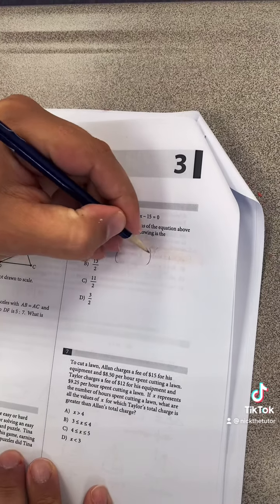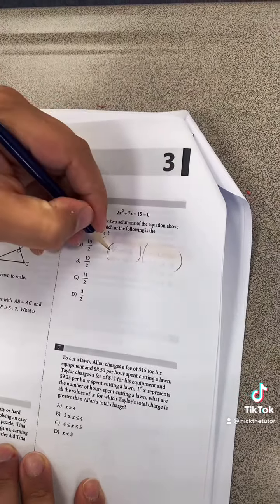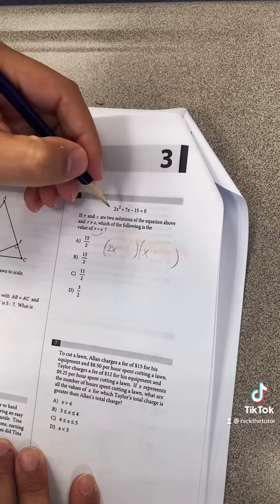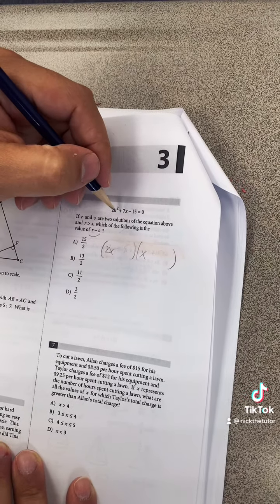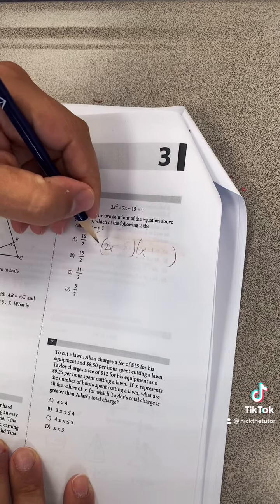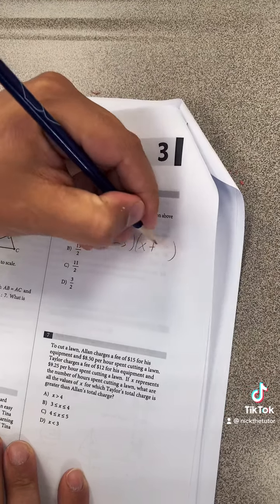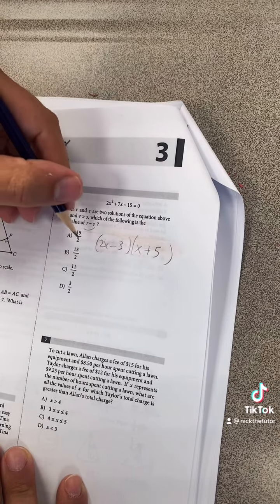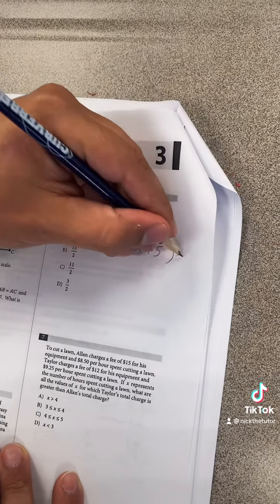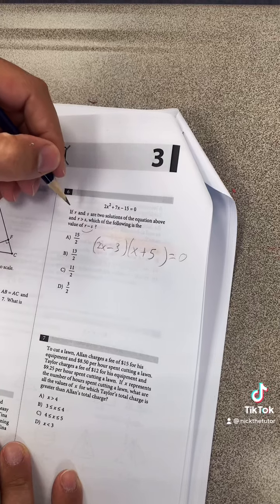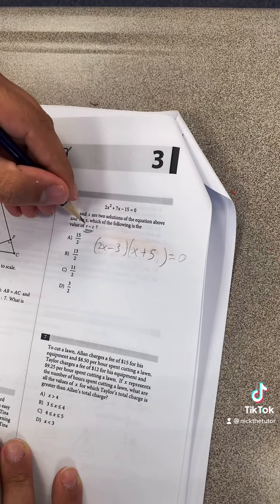So we just have to factor this out. So we're going to have 2x and we're going to have x, and we need to multiply to negative 15 but add to positive 7. A little tricky because we have the 2 here. I think we're going to try minus 3 and plus 5. So that should work. Now we need to solve these both for 0 to find the two solutions R and S and see which one is greater.